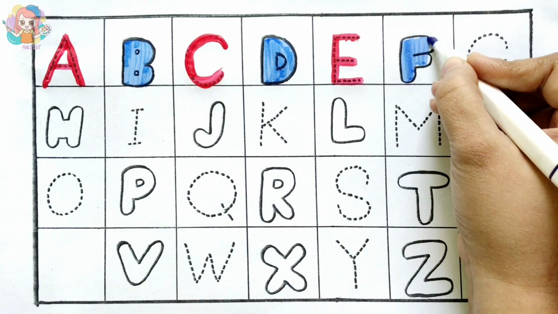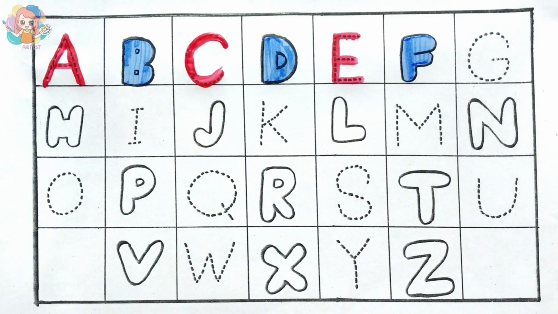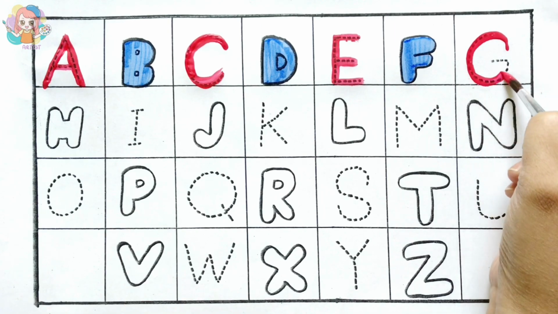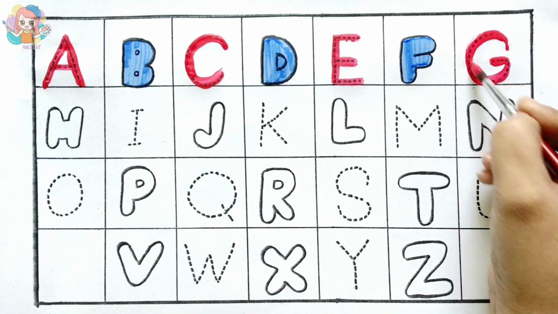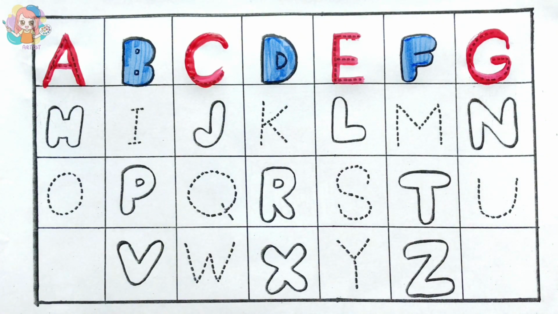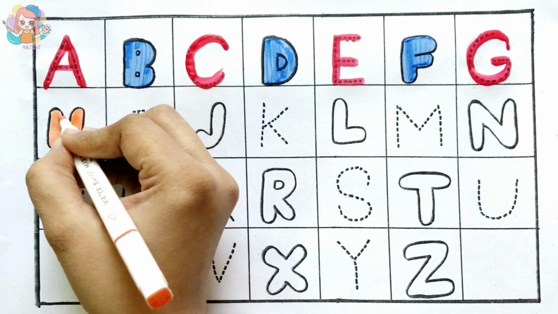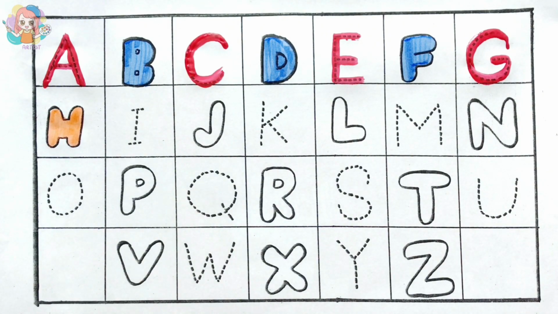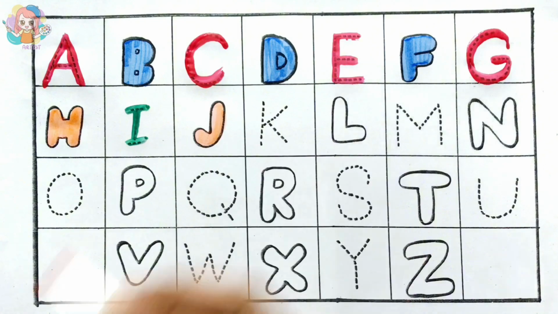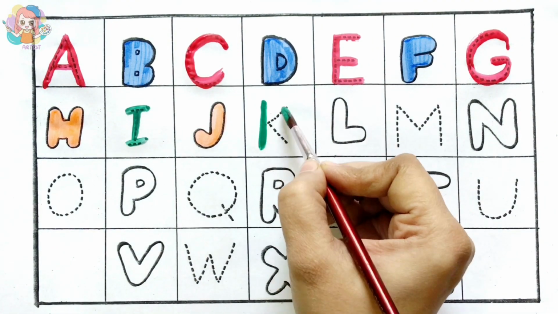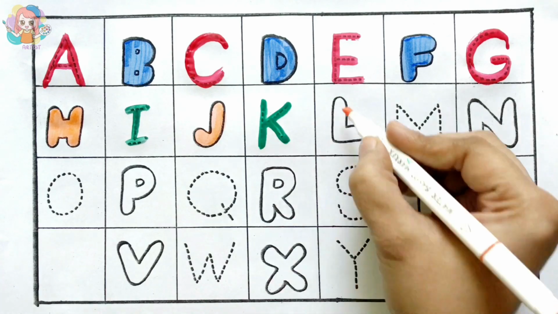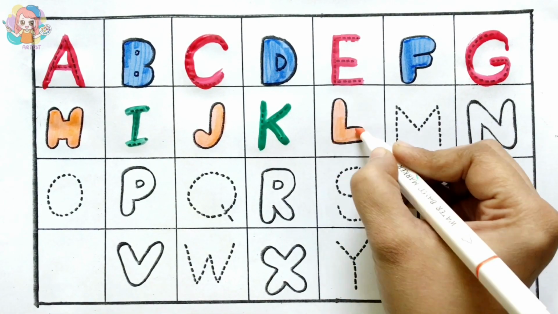F is for flower. G is for goat. H is for hat. I is for insect. J is for jelly. K is for kite. L is for lamb.